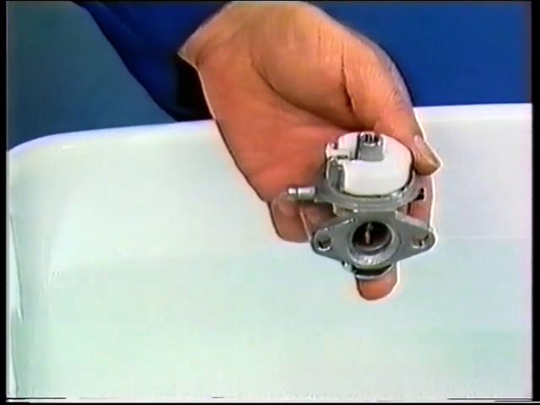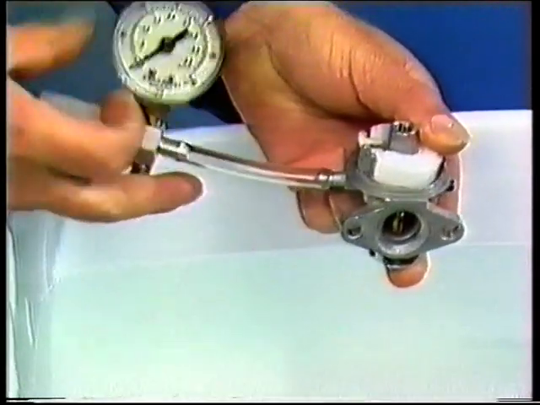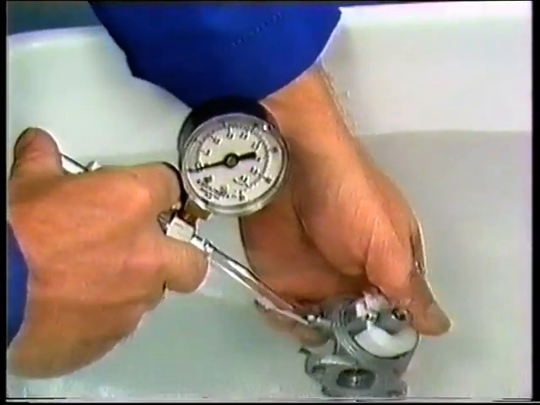Now, we'll test for porosity or external leakage. To do this, invert the carburetor and partially submerge it in water so that the needle and seat area, as well as the inlet fitting, are submerged. Hold the float with a finger to assure the seal. Note that after this test, you'll need to replace the part containing the rubber-like portion of the needle and seat.